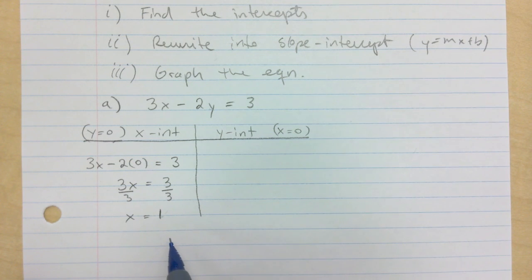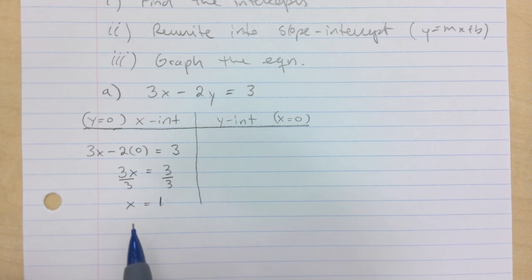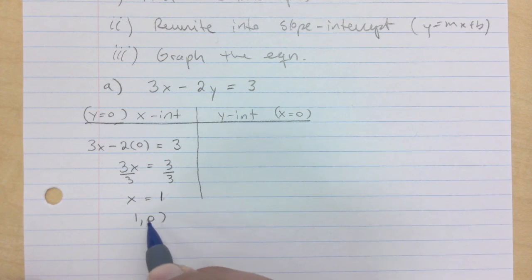What have you just found? Well, when y is equal to 0, x is equal to 1. So basically you found (1, 0), right? When y is equal to 0, x is equal to 1. That's the point you found here.